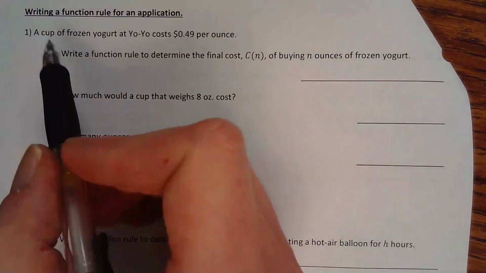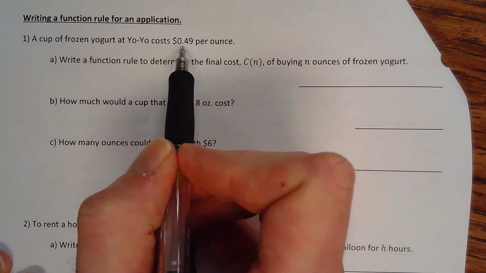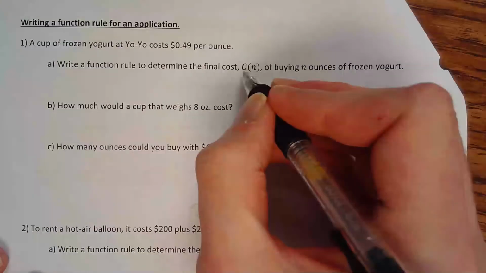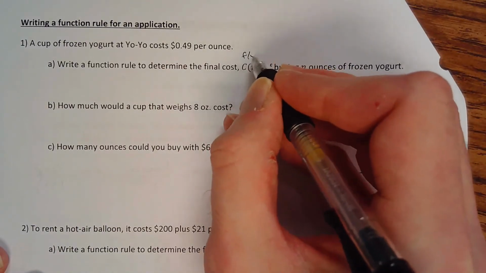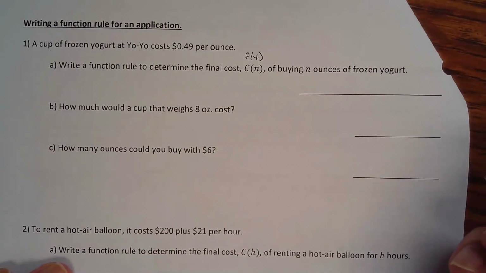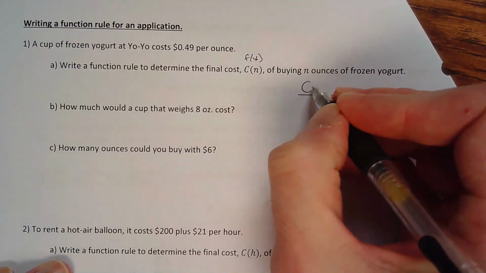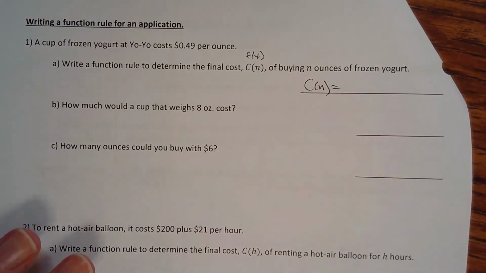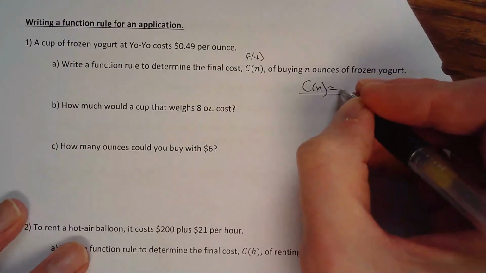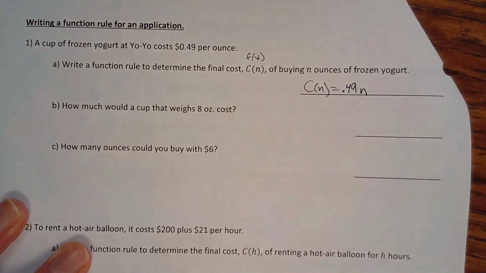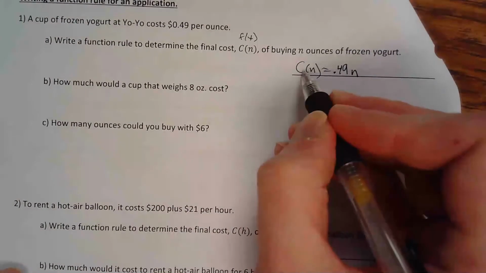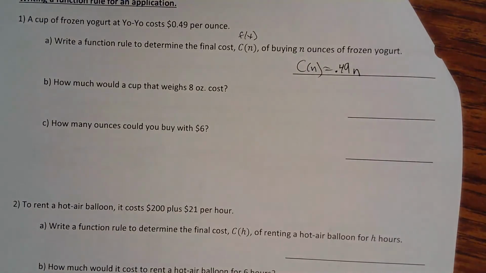So a cup of frozen yogurt at Yo-Yo costs 49 cents per ounce, and we want to write a function rule to determine the cost. So instead of using f of x, I'm going to use c of n. So cost with respect to the number of ounces. How do we find the cost depending on the number of ounces? Well, each ounce costs 49 cents, so it'd be 0.49 times the number of ounces. If you know the number of ounces, multiply by 0.49, that equals the cost with respect to the number of ounces. That's all that really means.